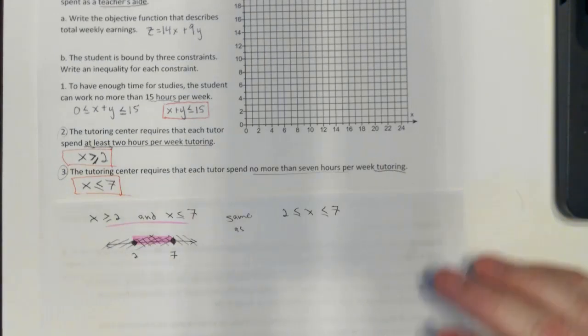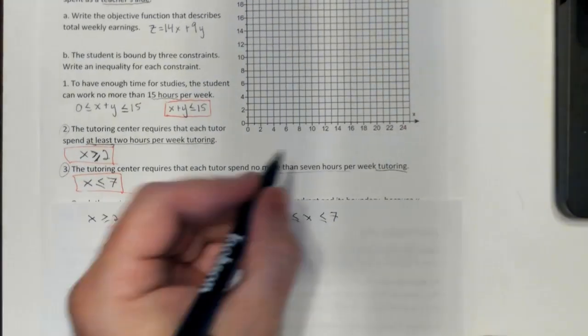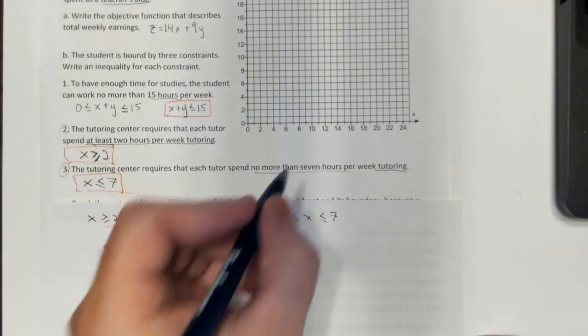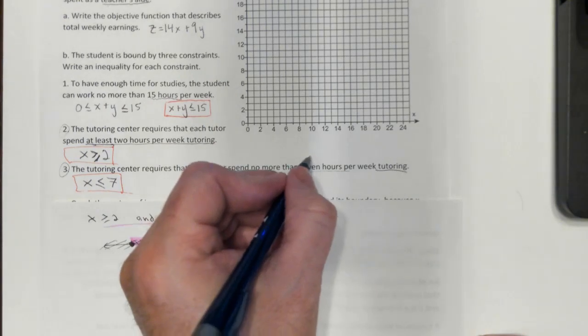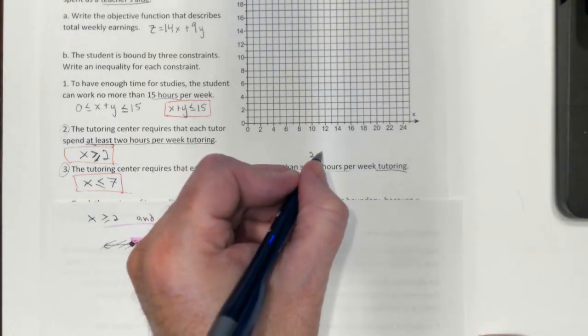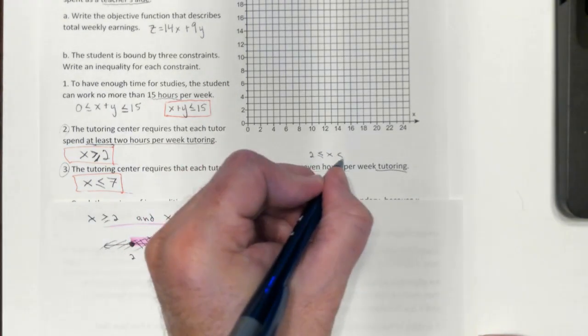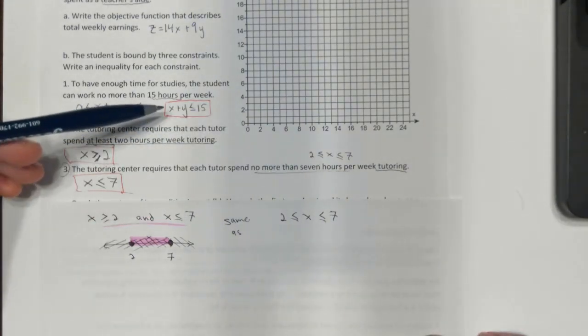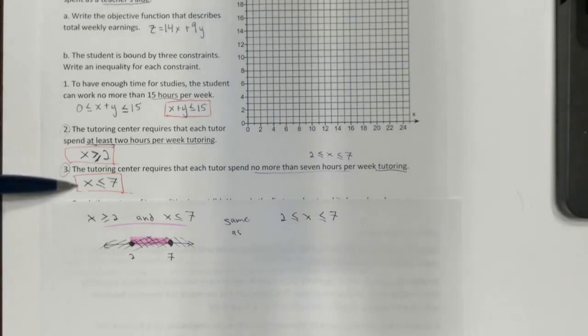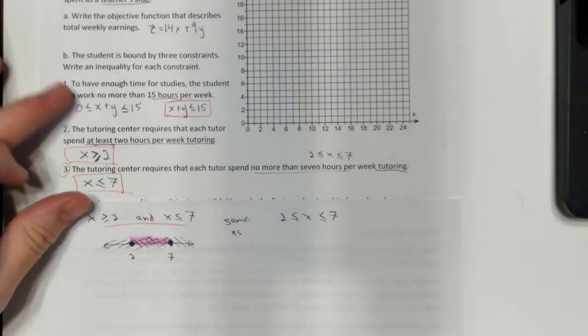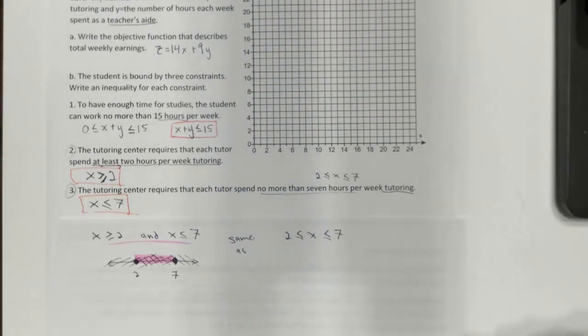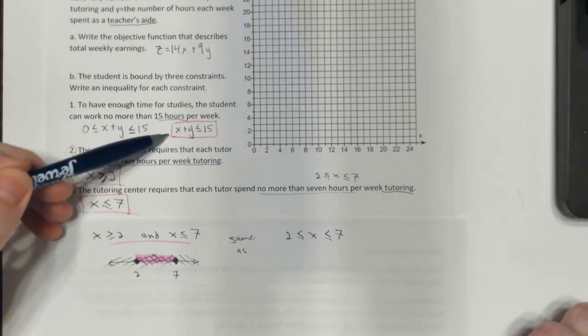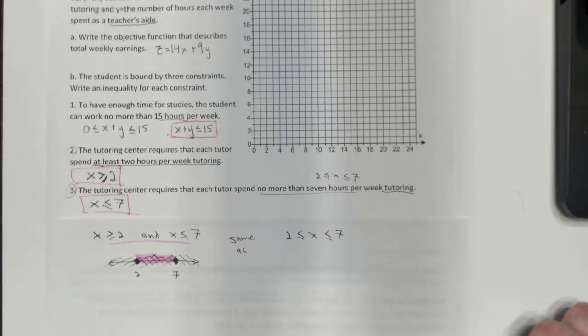And so just for my notes, I'm going to remind myself that we can combine those and have 2 is less than or equal to x is less than or equal to 7. The reason why is I have to graph this inequality and these inequalities. But to avoid too much shading on my picture, I'm going to graph this. We know how to graph that from the last section.